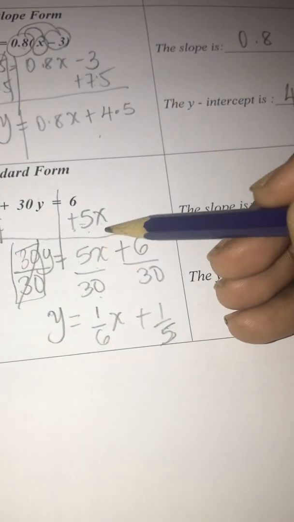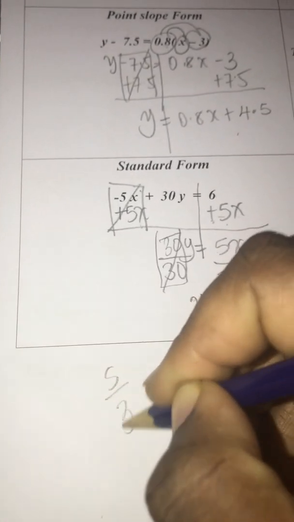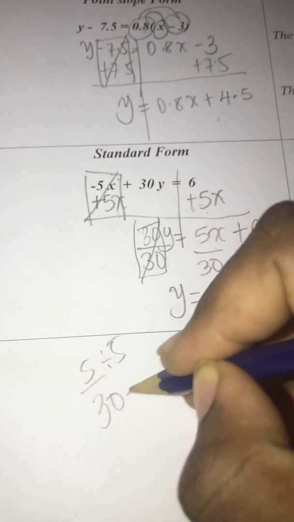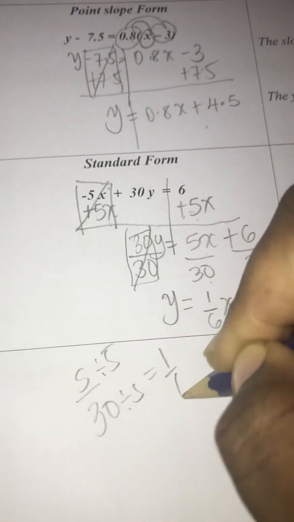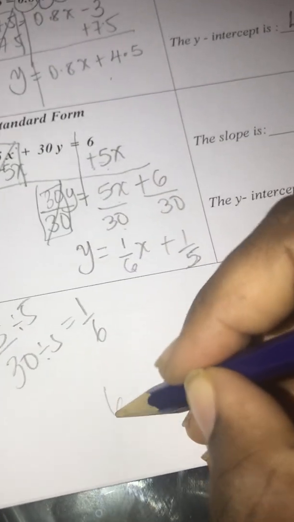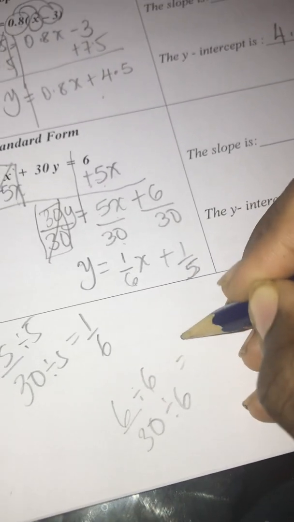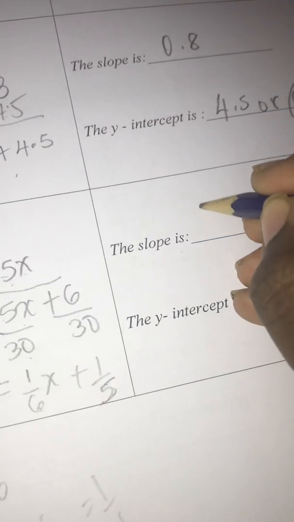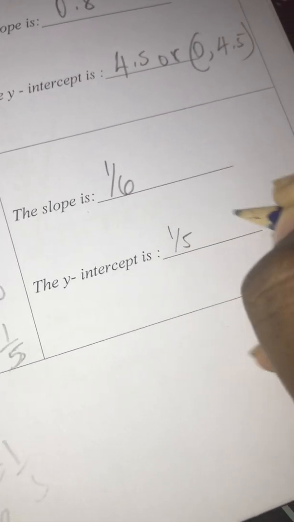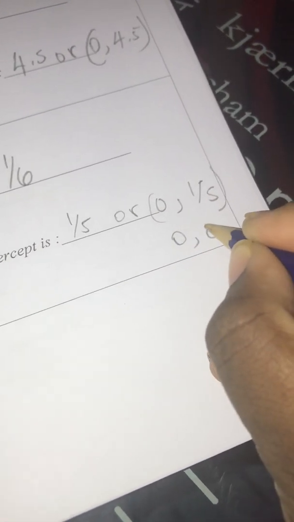If you simplify 5 over 30, the common factor is 5. You should get 1 over 6. So that's how I got 1 over 6. If you simplify 6 over 30, the common factor is 6. And that gives you 1 over 5. So what is your slope? Your slope is 1 over 6. And your y-intercept is 1 over 5 or 0, 1 over 5.